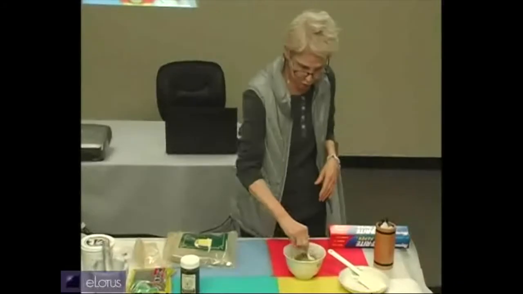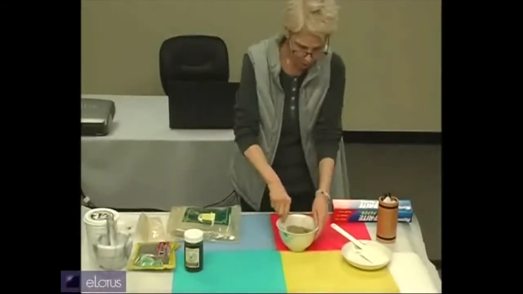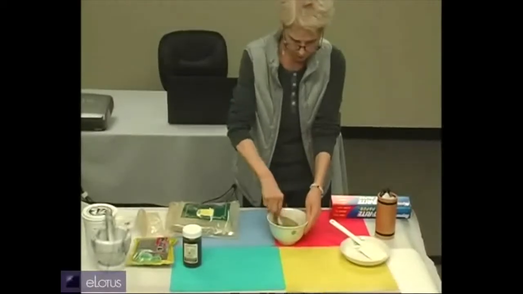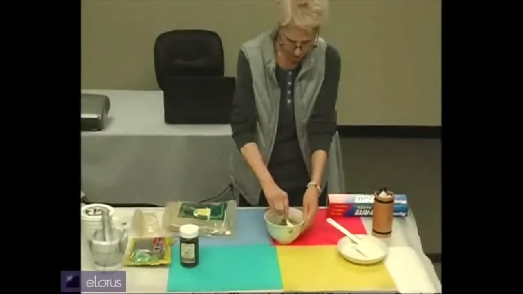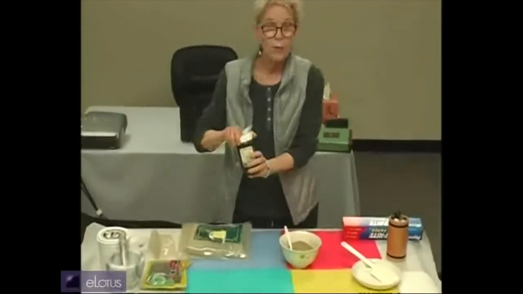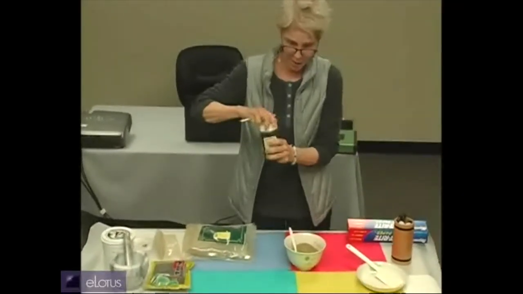I'm going to mix the two powders first, although I probably don't need to do that. It'll get plenty of mixing. And I have honey from the farmer's market. Now it gets sticky.